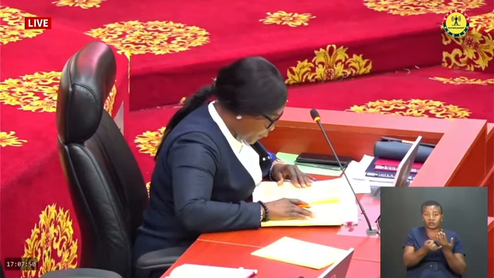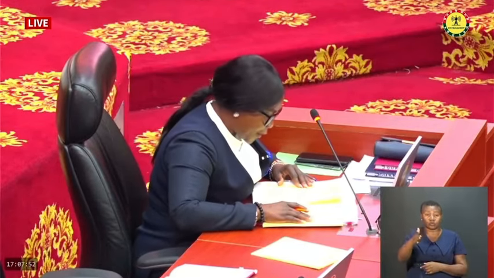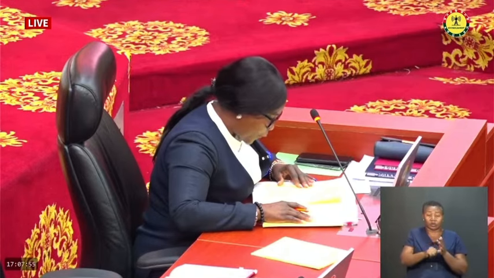Honorable members, 9B, Roman 1 and Roman 2. Half-year Audit Committee report on the births and deaths registry for the period 1st January to 30th June 2025. Annual statement by the Audit Committee of the Nanumba North Municipal Assembly for the year 2024.